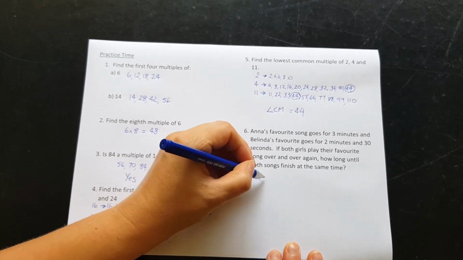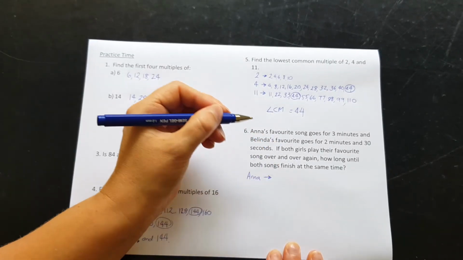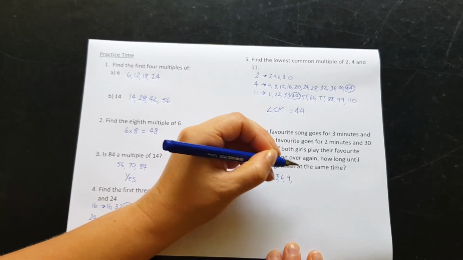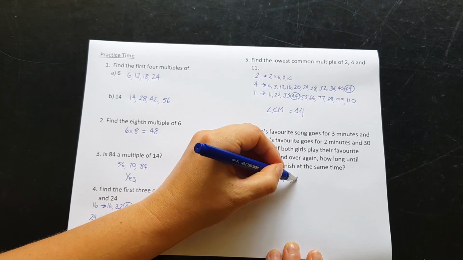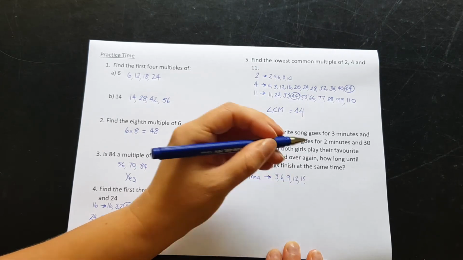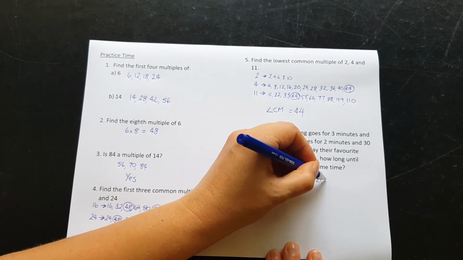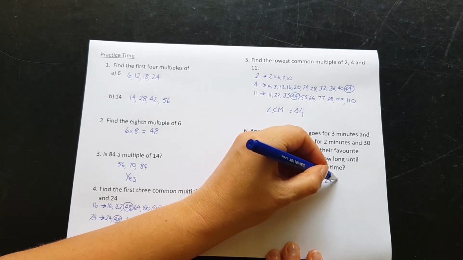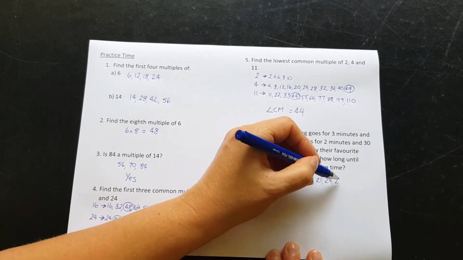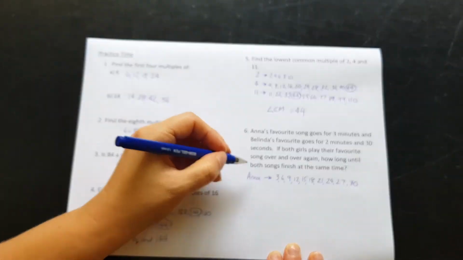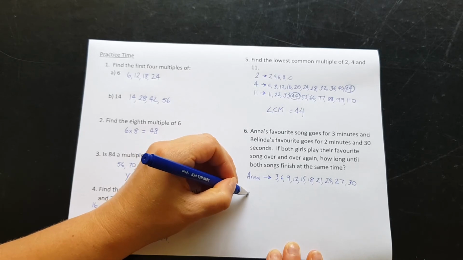Anna is going to have her song finishing at 3 minutes, 6 minutes, 9 minutes. We keep adding on our 3, 12 minutes, 15 minutes, adding on 3, adding on 3. What do we think? We've done enough yet? Let's see. We might as well go to 30. Okay, and then we'll try Belinda.